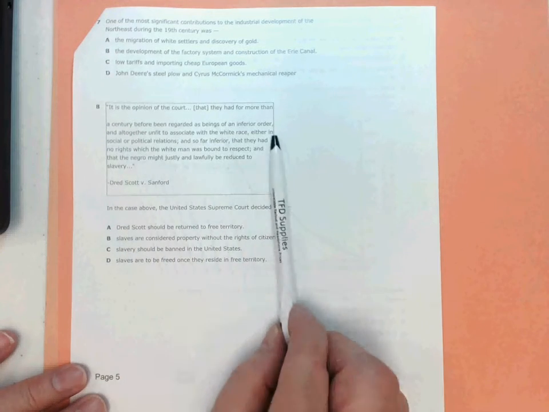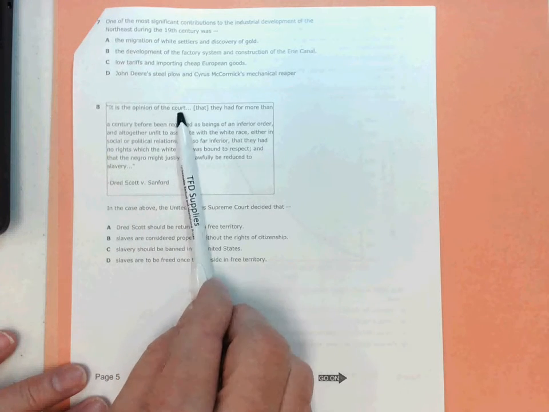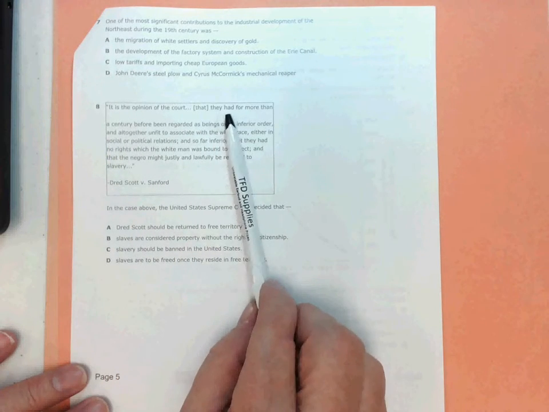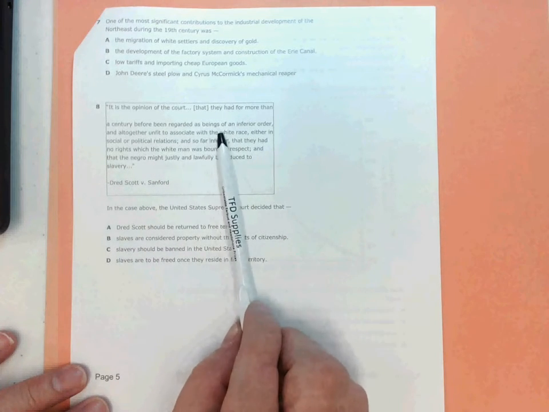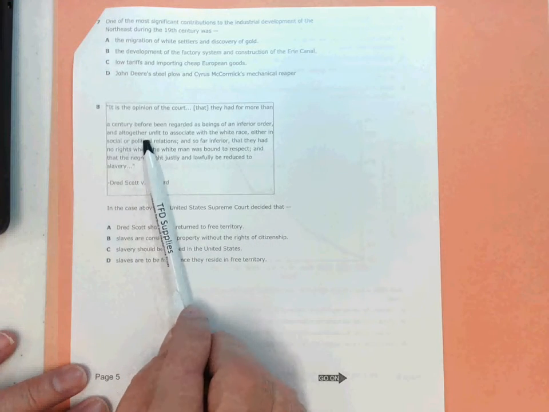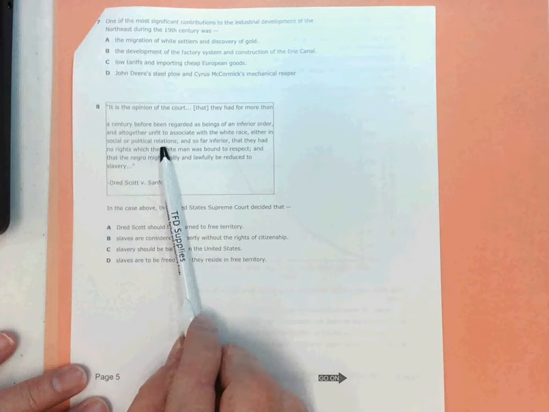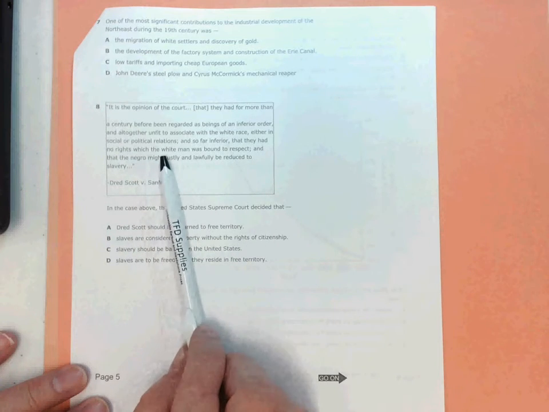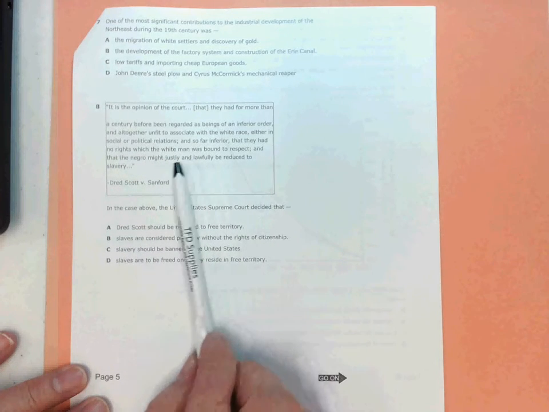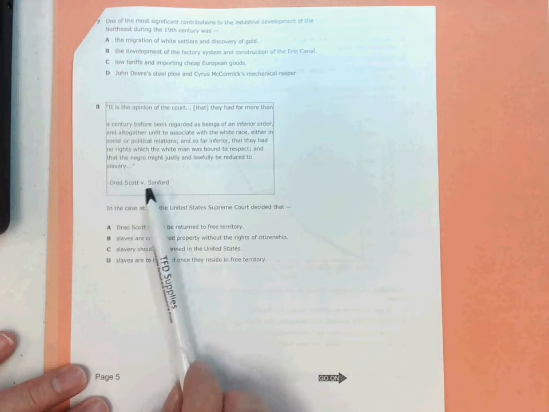Number 8, we have an information box here, starting out with a quote. It is the opinion of the court, that they had for more than a century before been regarded as being of an inferior order, and although unfit to associate with the white race, either in social or political relations, and so far inferior that they had no rights which the white man was bound to respect, and that the Negro might justly be lawfully reduced to slavery. The Dred Scott versus Sanford.